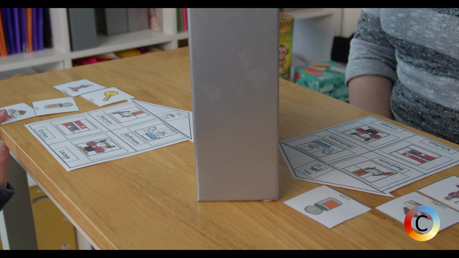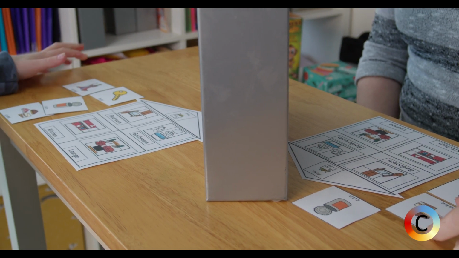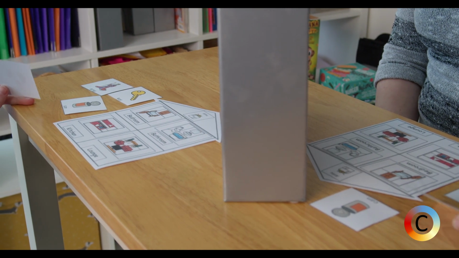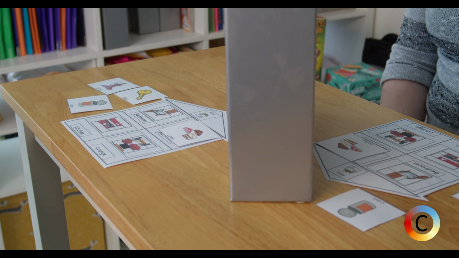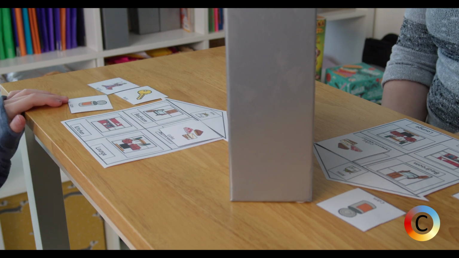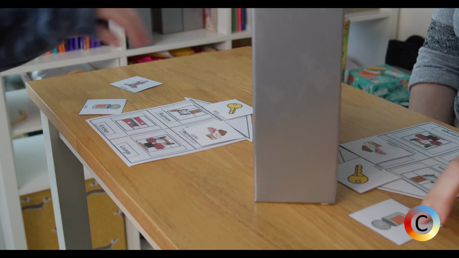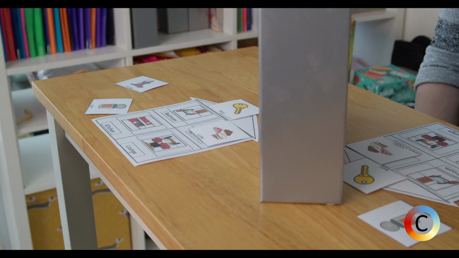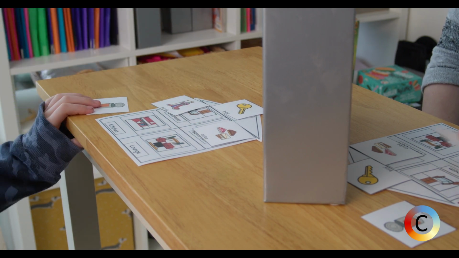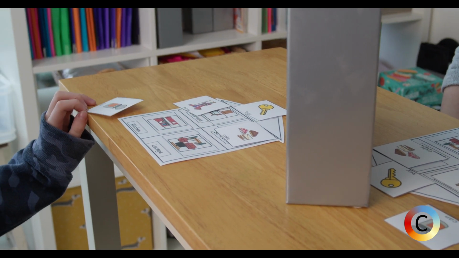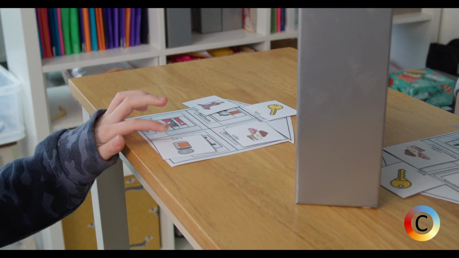Okay, are you ready? I would like you to put the cake in the bathroom. I would like you to put the key in the attic. I would like you to put the king in the bedroom. And I would like you to put the can in the lounge.